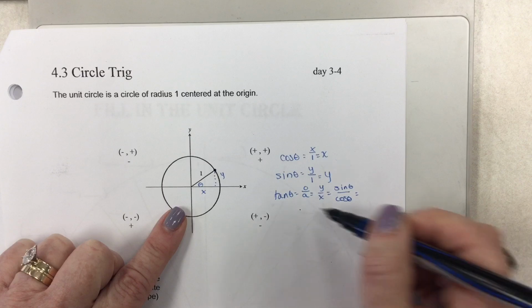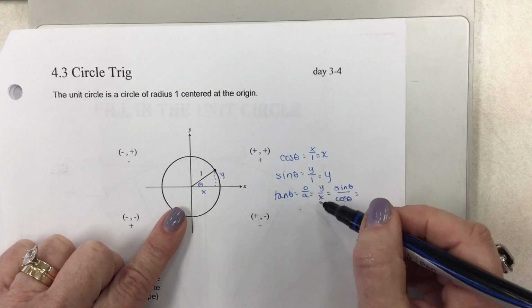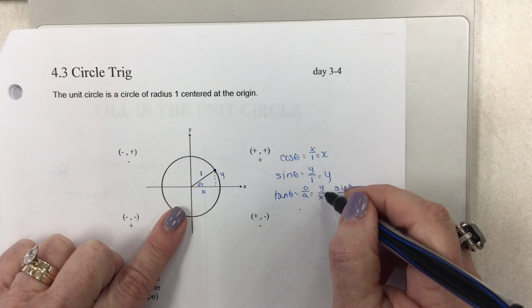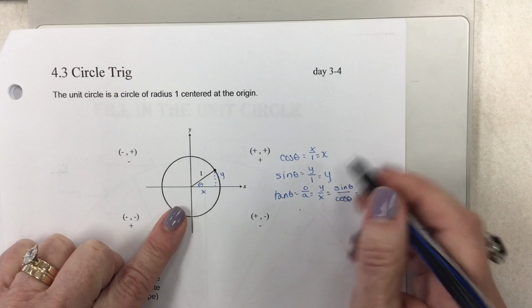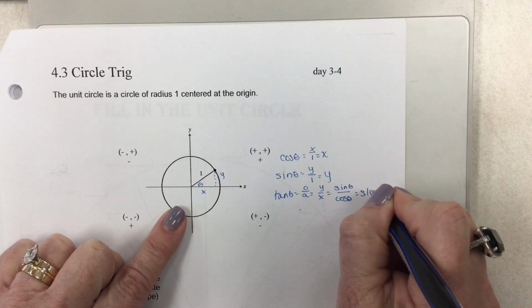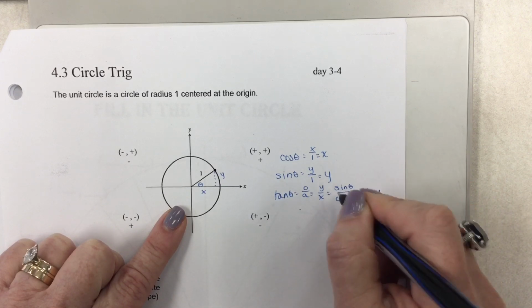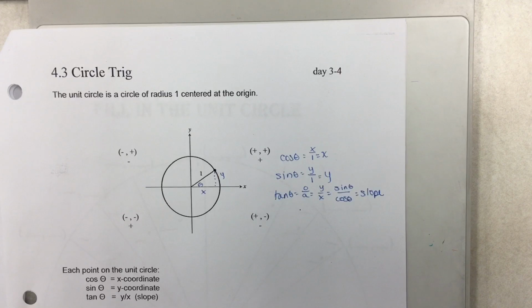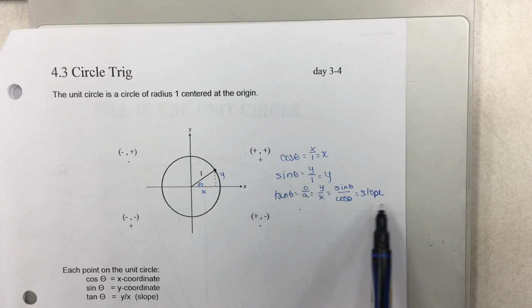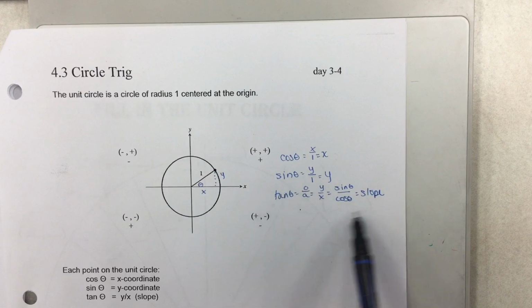And putting it like this, if tangent is y over x, that's my change in y over my change in x. Therefore, we have found that my tangent is nothing more than slope. And those of you that are choosing to go on to calculus next year, this is going to be a huge piece of what you're going to be looking at.